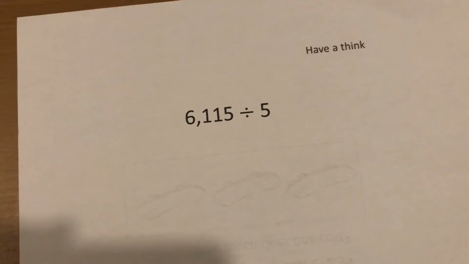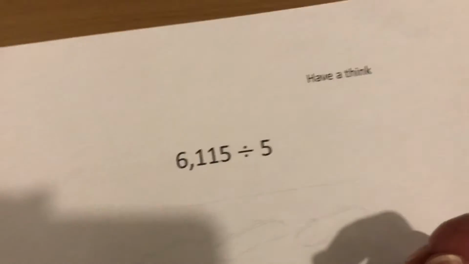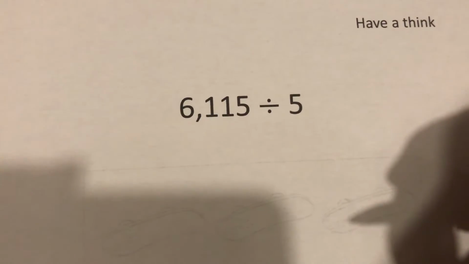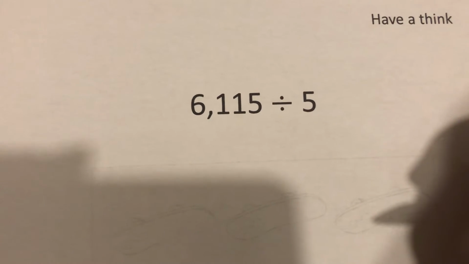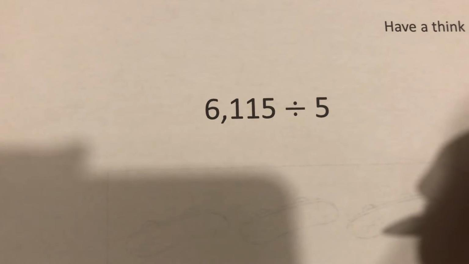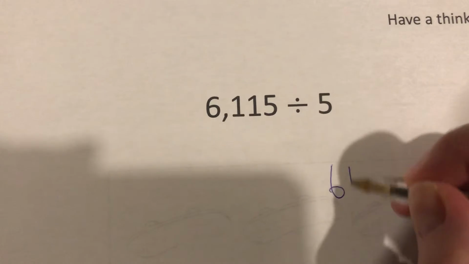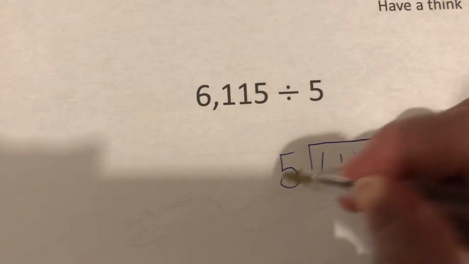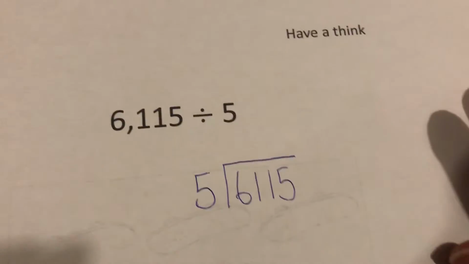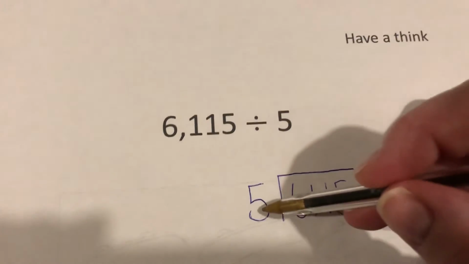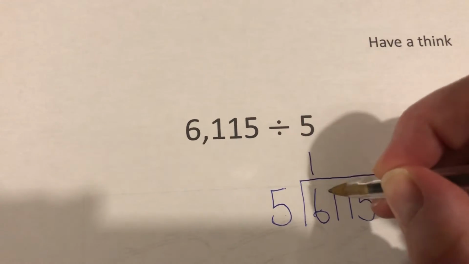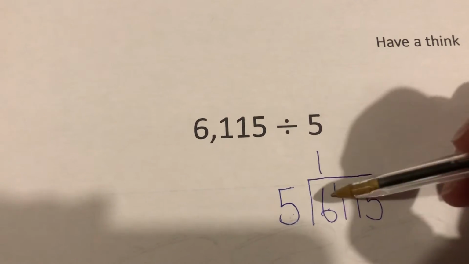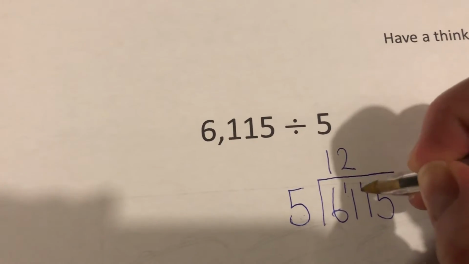Okay, the next one, I'm going to have a little look. Sorry, I haven't got my stand today. So it's linear. If you want to press pause and work on it yourself, do so now. If you want to work with me or you're checking your answer, let's have a look. Okay, so let's set it up properly in our bus stop method. 6 divided by 5, 1 remainder 1. 11 divided by 5, well I know 5 times 2 is 10, so 2 remainder 1.